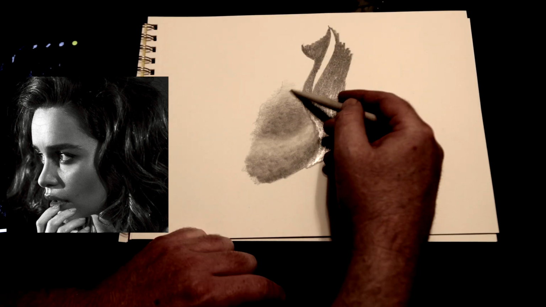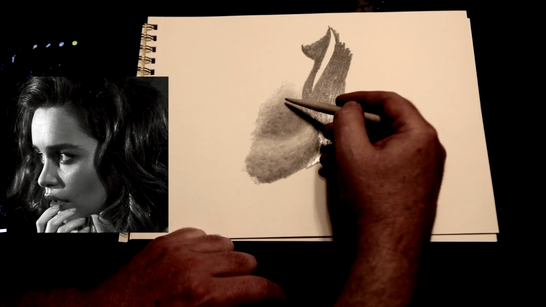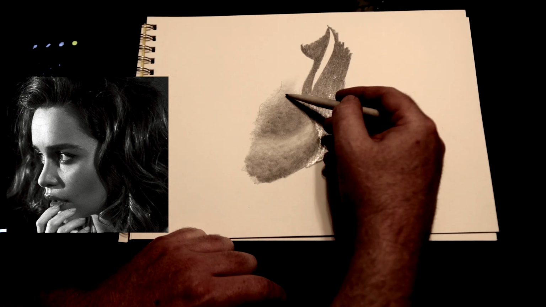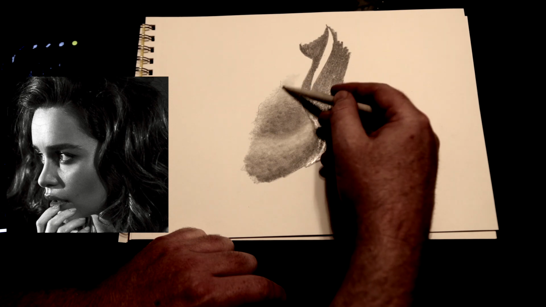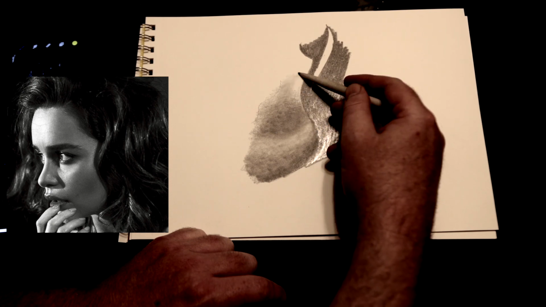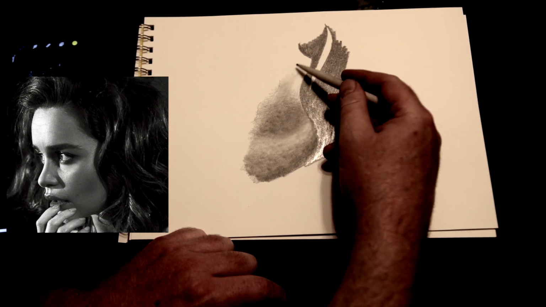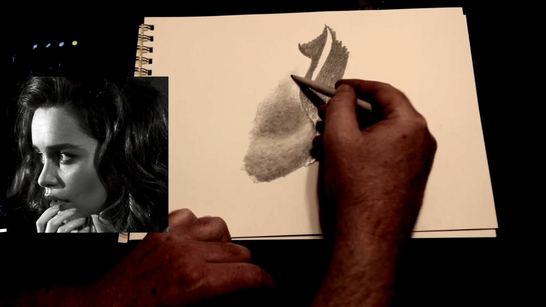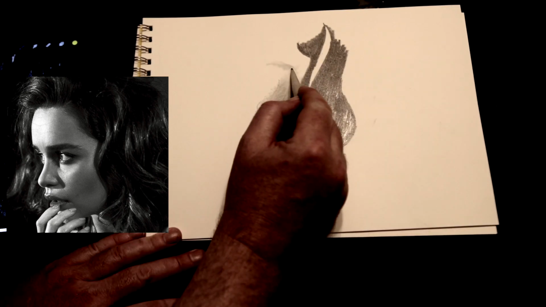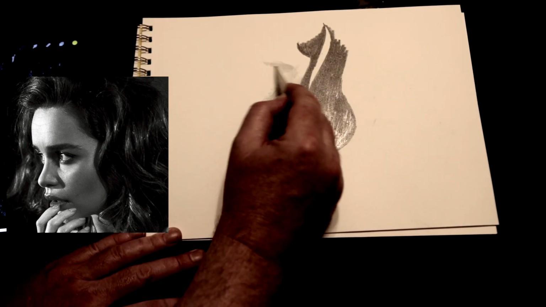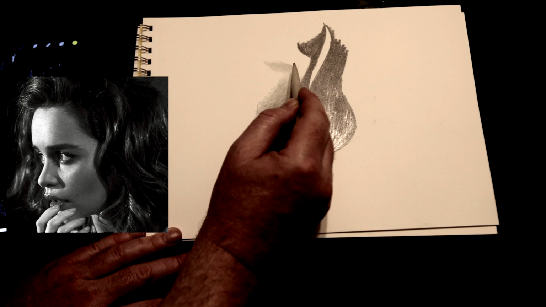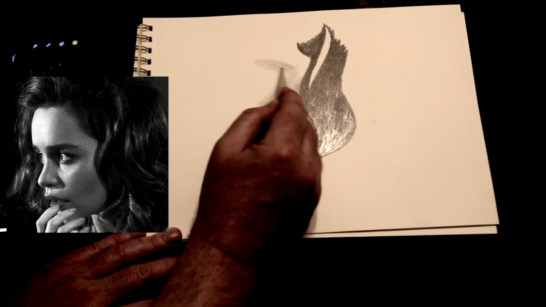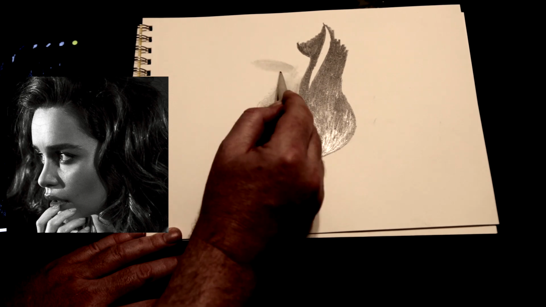Another thing I can do with the blending stick is even though I haven't shaded up here, I can push this graphite around a little bit. I'm going to go ahead and push this up into this region. And see, I've still got graphite on the end of my blending stick, so I can still use that to rough in this region of her eye right through here.